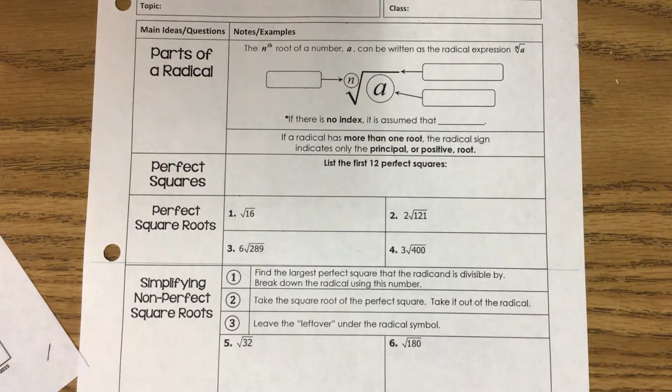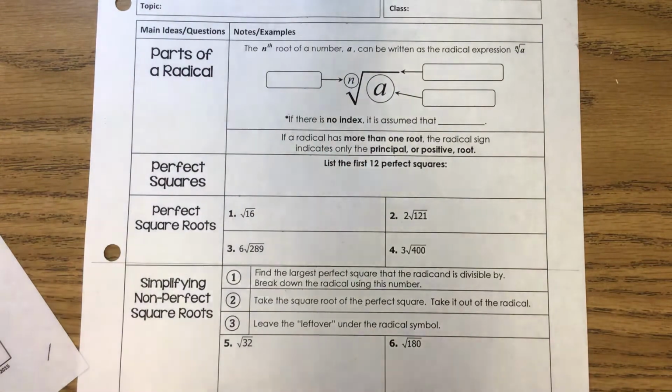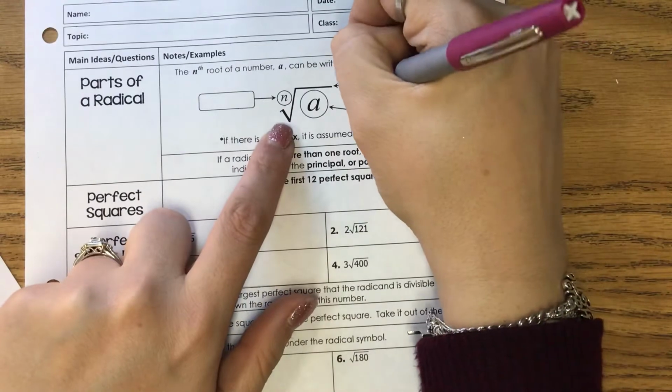So it is time for us to go ahead and start our next chapter. We're going to be talking about radicals. Some of these notes might look a little bit different in your papers because of the way that we made copies. So when we're talking about radicals, that is this symbol.